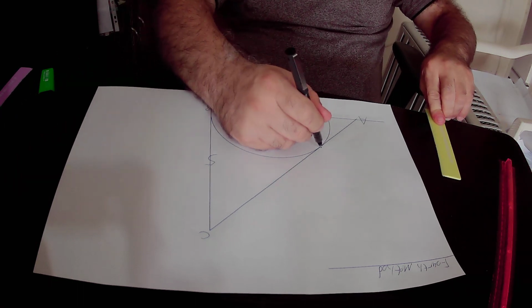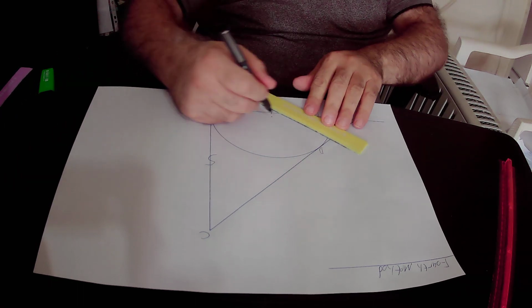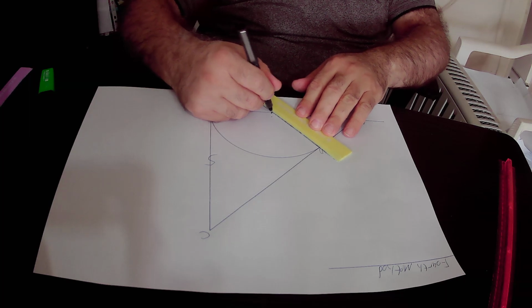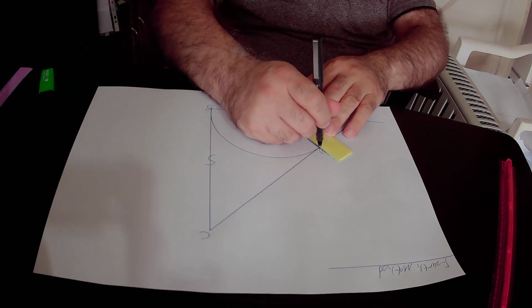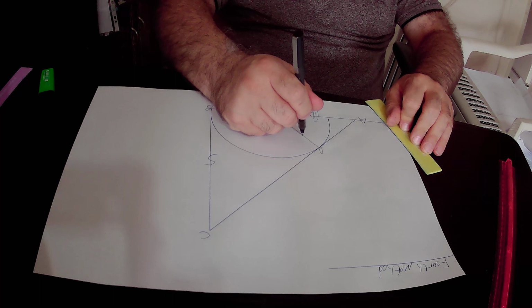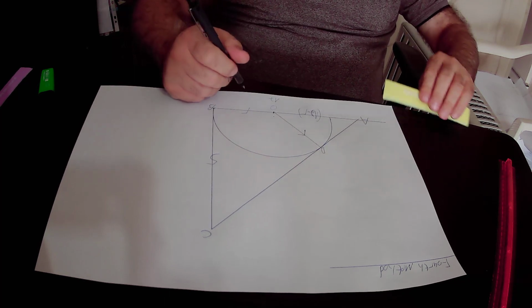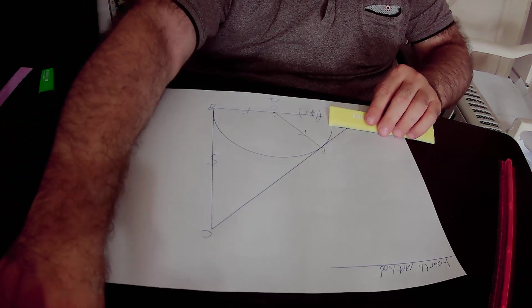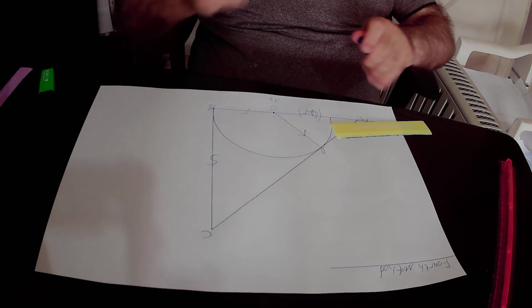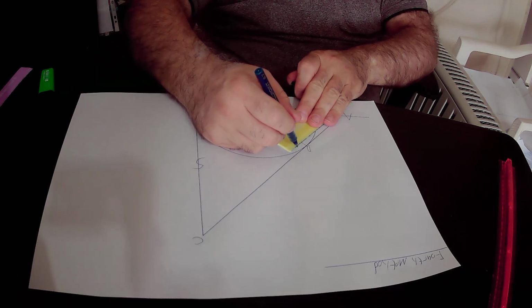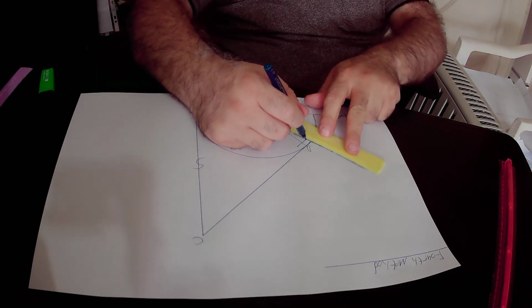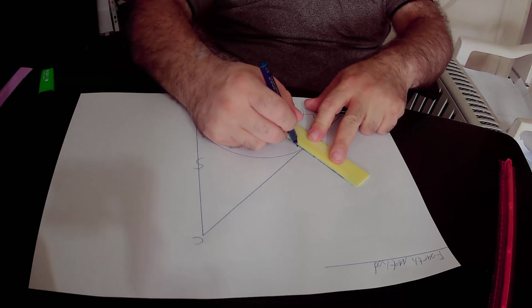Here we have point D. DO is the radius of the semicircle, that is to say it equals R. And we have those two angles that are right angles. They are equal to 90 degrees.